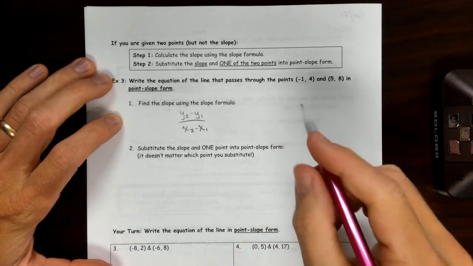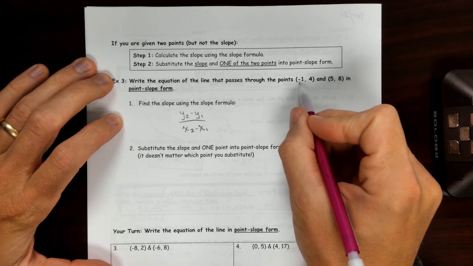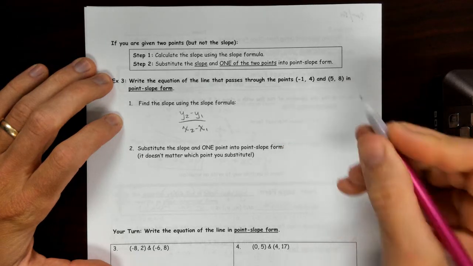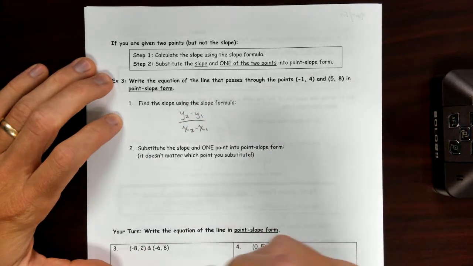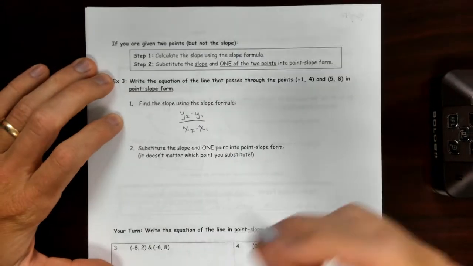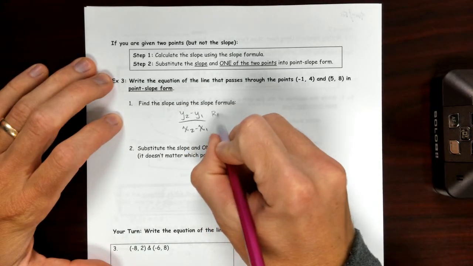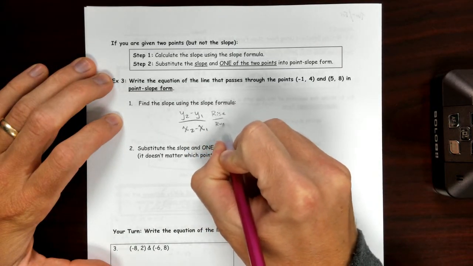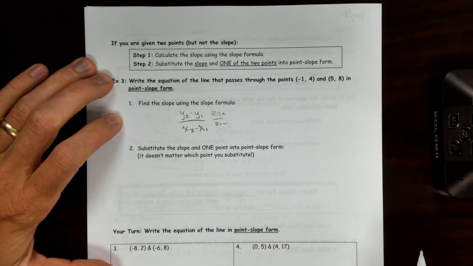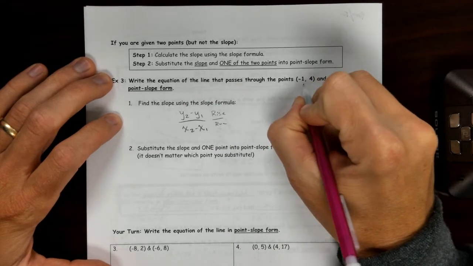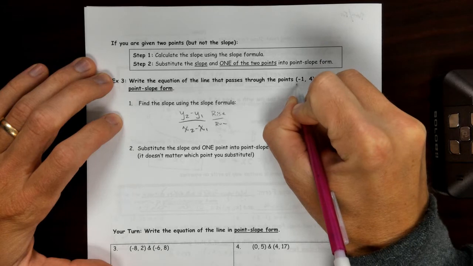So let's look at example number 3. It says write the equation of a line that passes through the points -1, 4 and 5, 8. So your first step is to find the slope. Because you don't have the slope, I can find it. Again, rise over run, change in y over change in x. So you've got y2, you've got y1. The first thing you need to do is label your points.